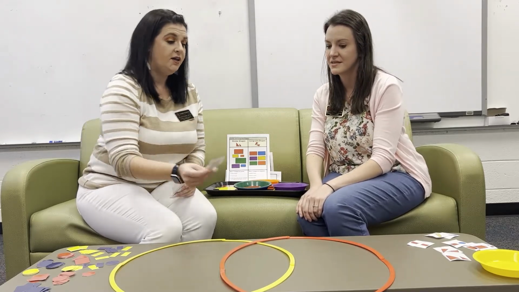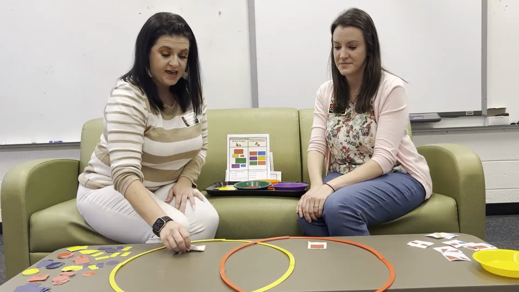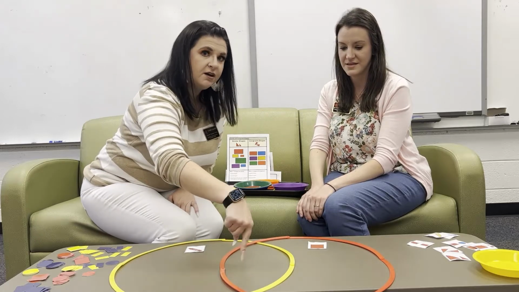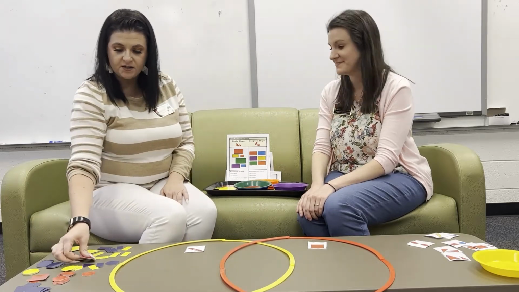And the other cool thing about grouping circles is you could make a Venn diagram. So for some of your students who might need some enrichment, some of your higher grade students, maybe you're talking about in this hoop goes the squares, and here are all the red shapes, and then right here are going to be all the red squares. I love that.